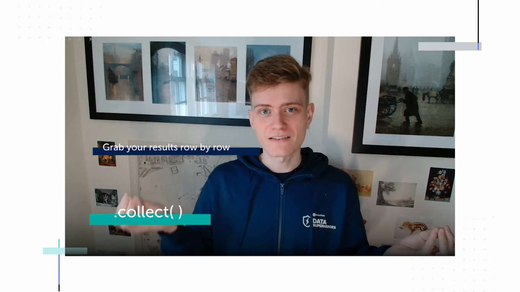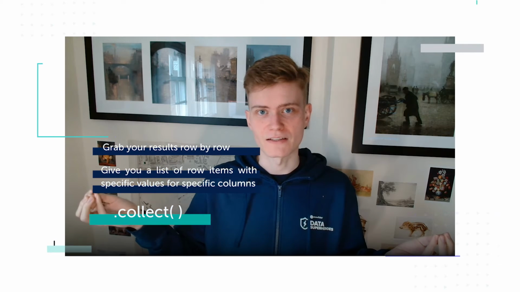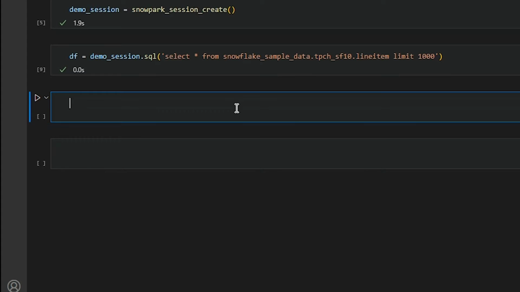And then collect is going to collect essentially. And what that means in practice is that it's going to grab your result row by row and give you a list of row objects, with each of those row objects having the specific value for the specific columns. So let's have a look at those two methods in action.